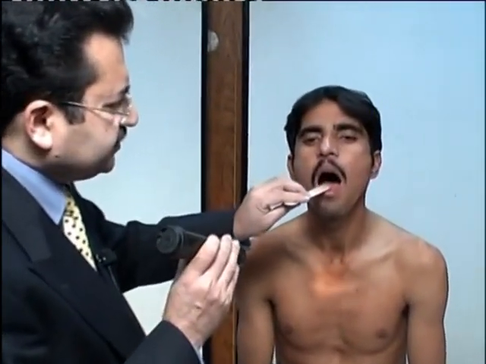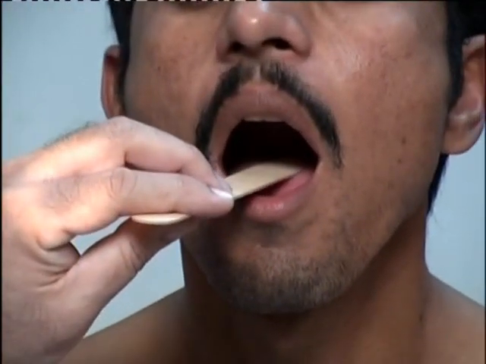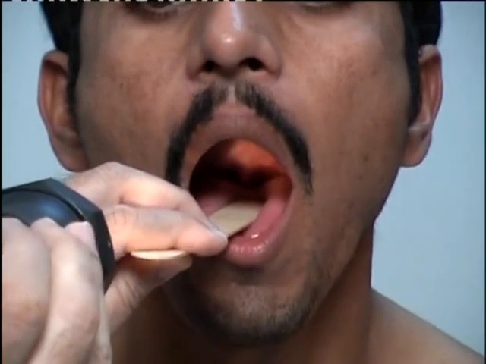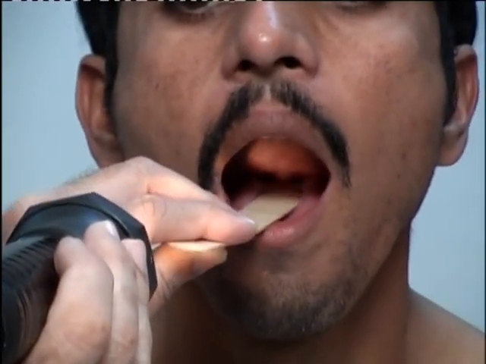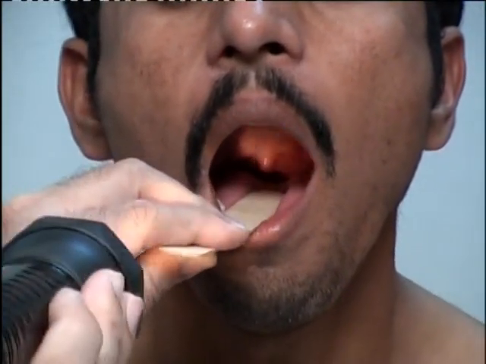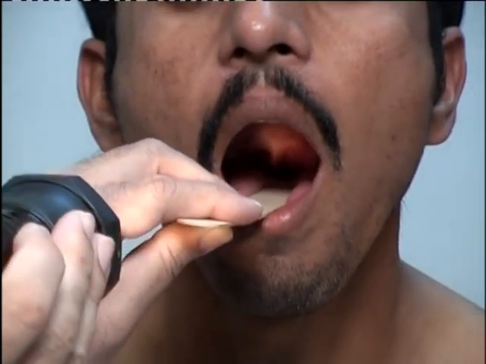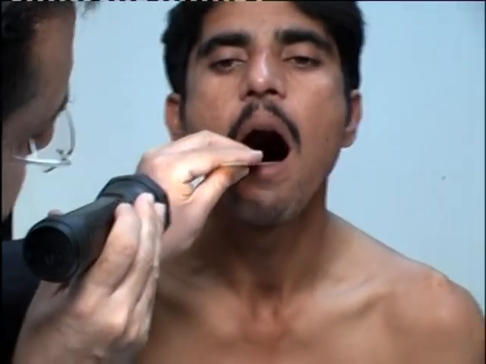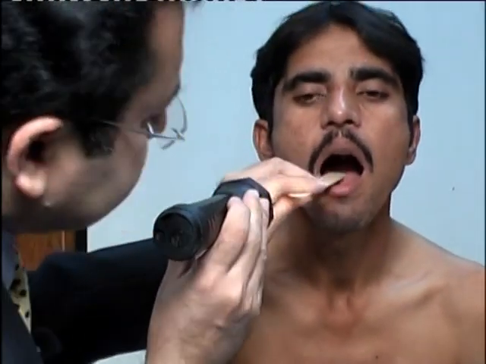For this, the patient is asked to open the mouth but keep the tongue inside, and then the posterior one-third of the tongue is pressed with a tongue depressor. Ask the patient to say ah, and you see the uvula moves upwards symmetrically. Then you touch the fossa and the patient shows the gag reflex, and this will tell you which side the fossa moves and whether the gag reflex is present or not.